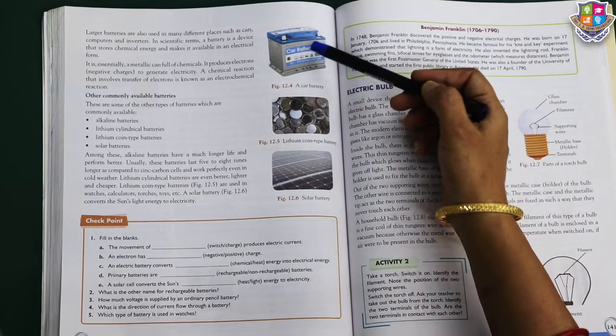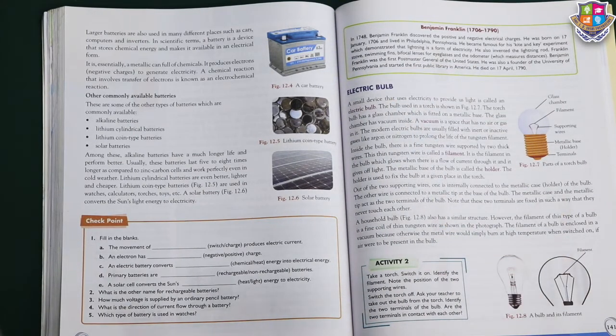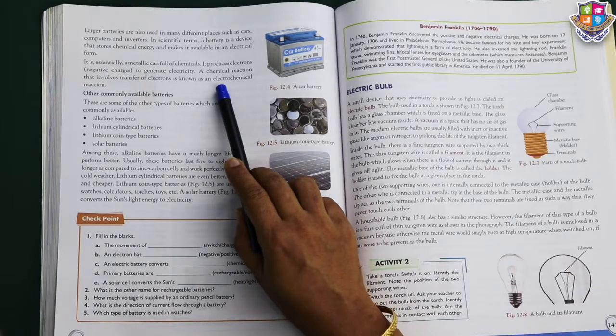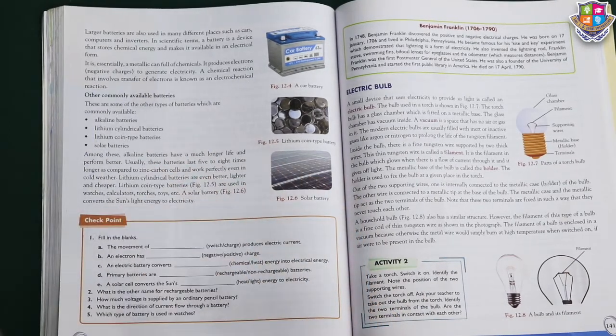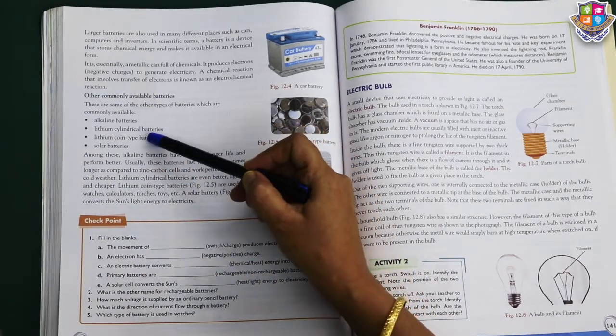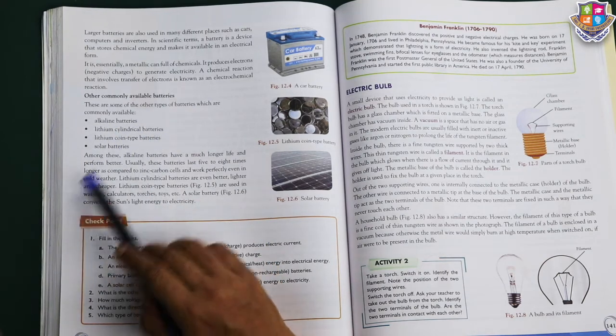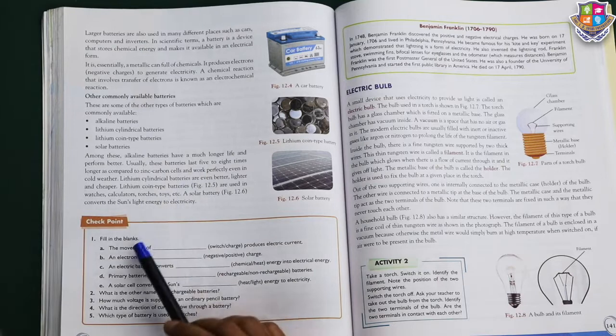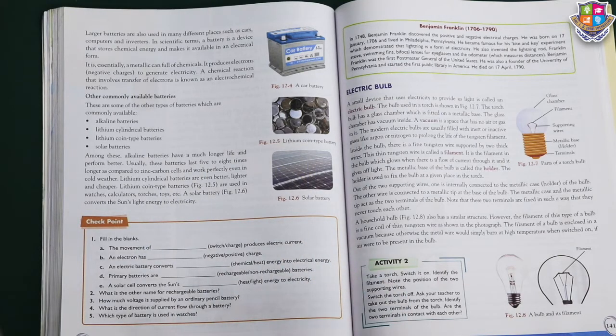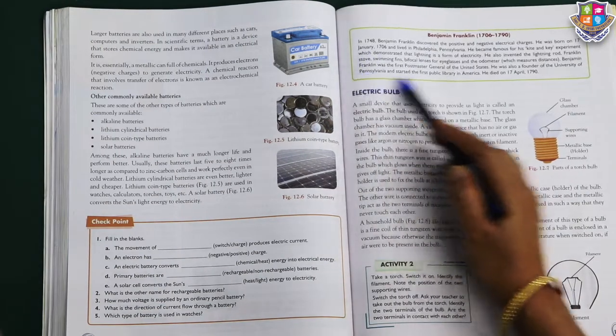So what kind of reaction is going on in this battery? Come on, fast, you have to tell. Electrochemical reaction. So children, you can go through this. There are alkaline batteries, lithium cylinder batteries, lithium coin type batteries, and solar batteries. Okay, so try to complete this checkpoint coming on this board.